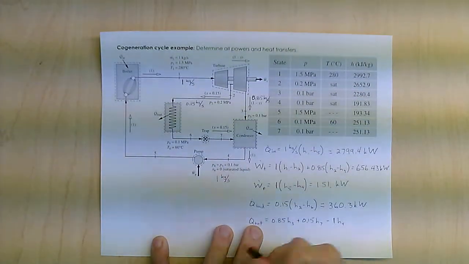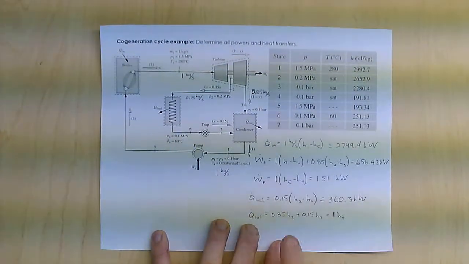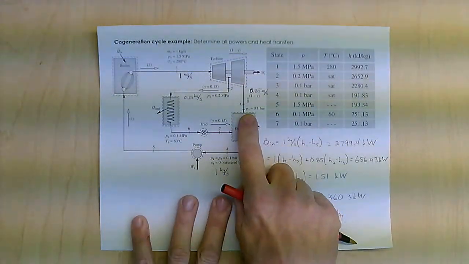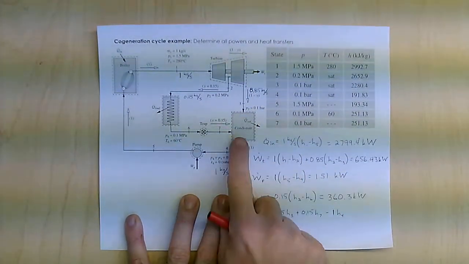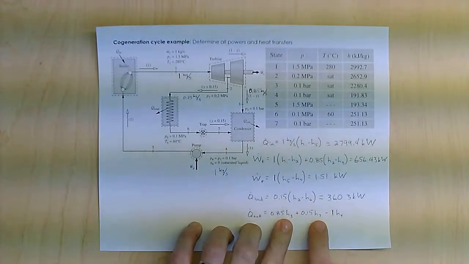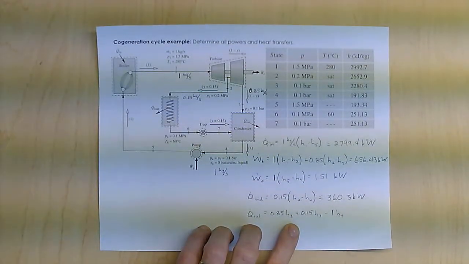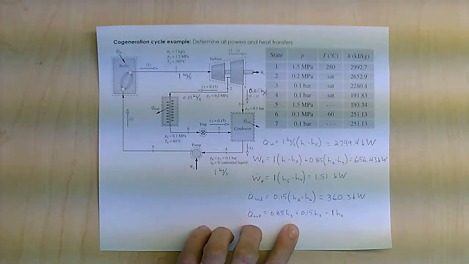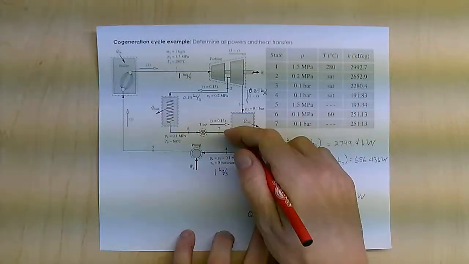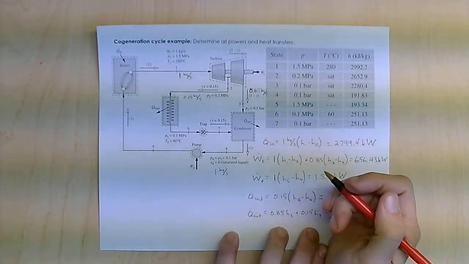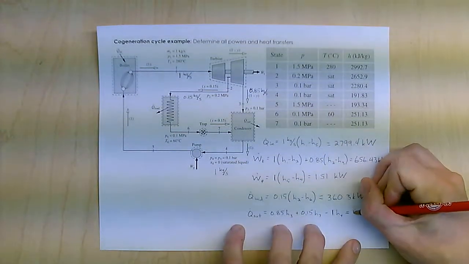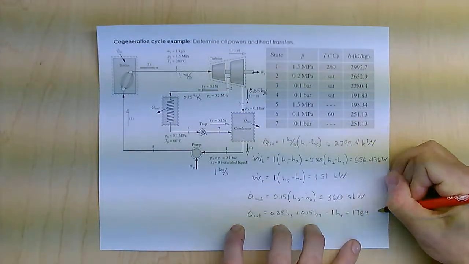Again, I've got all these H values in here, just recognizing 0.85 coming in, 0.15 coming in, 1 going out, which is what I have here. Each mass flow times its individual enthalpy. Then from that, I can find Q out is 1784.2 kilowatts.